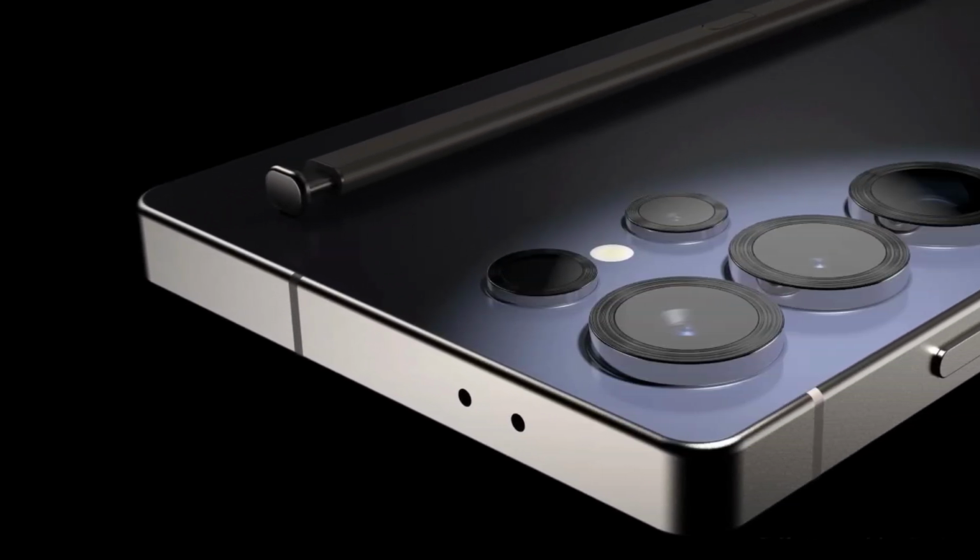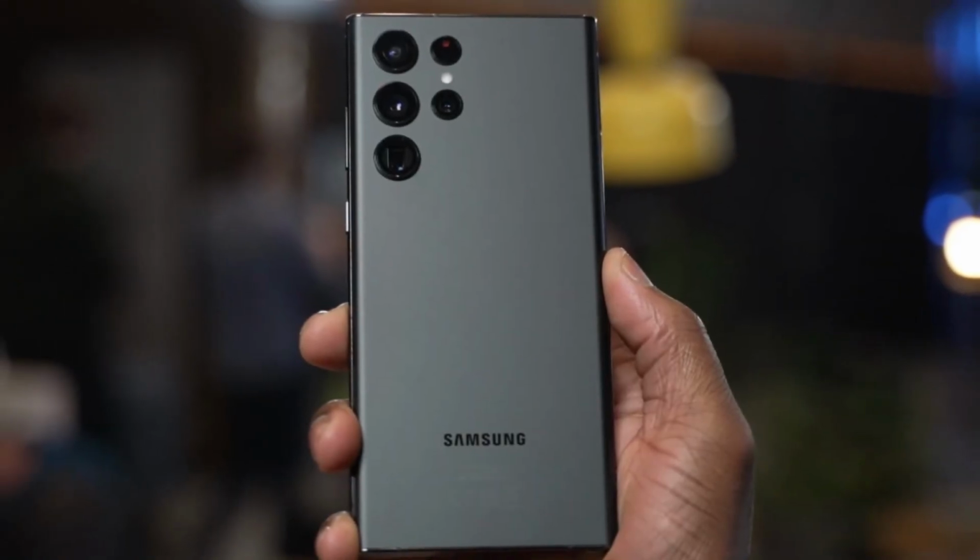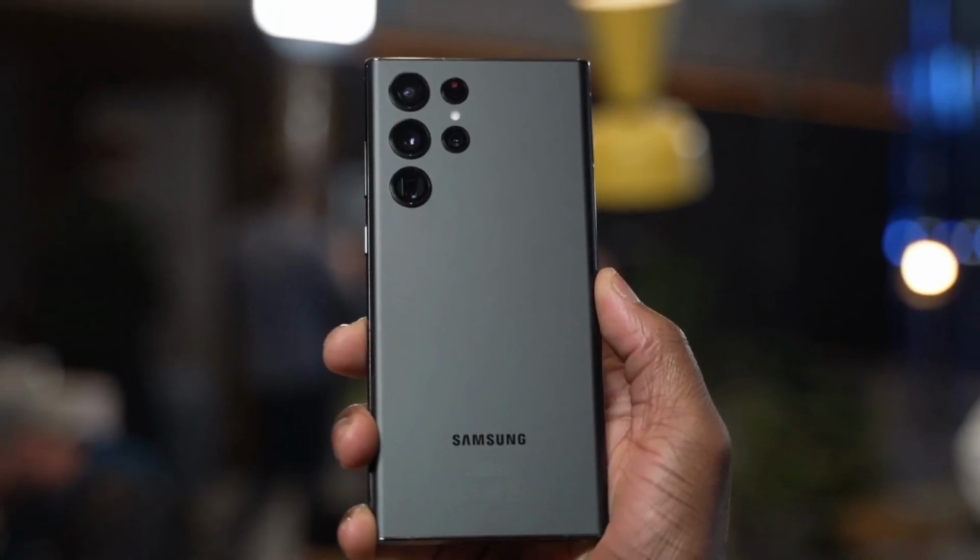Samsung's Galaxy S25 Ultra is one of the most highly anticipated flagship smartphones of 2025. With its expected release just a few months away, this device promises to refine Samsung's already stellar reputation in the world of premium Android smartphones.